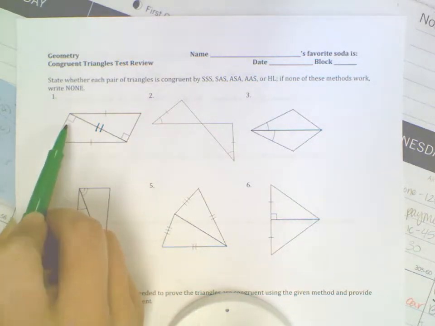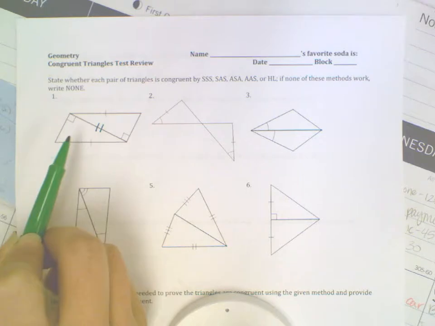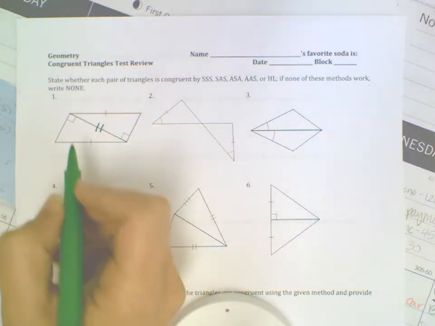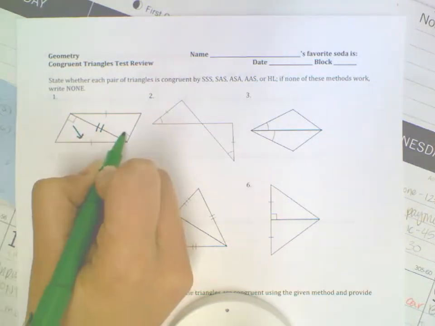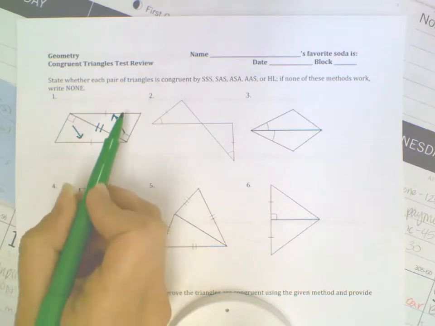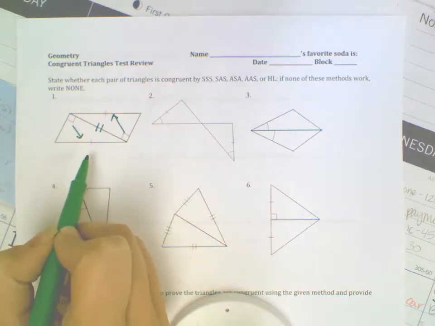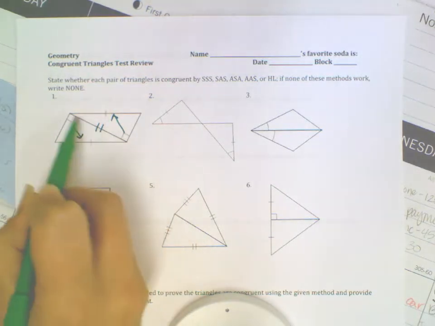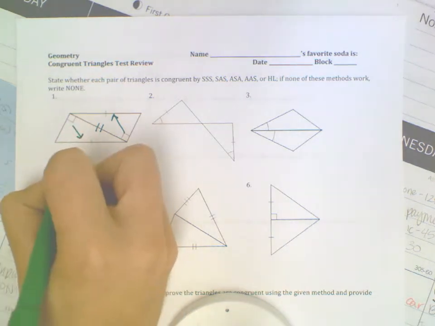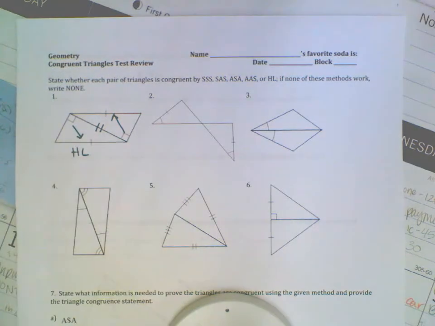But if I have a right triangle and I've got hypotenuses, which are the sides across from the right angle, congruent, those are the hypotenuses, and one set of legs that are congruent, I can say these triangles are congruent by hypotenuse leg.